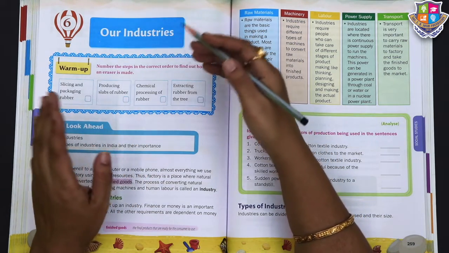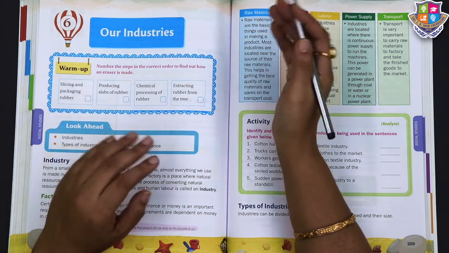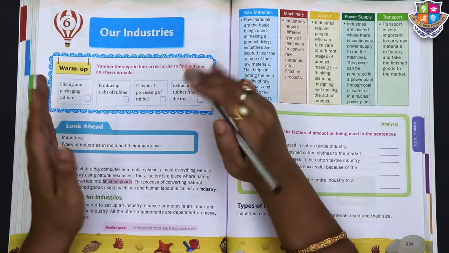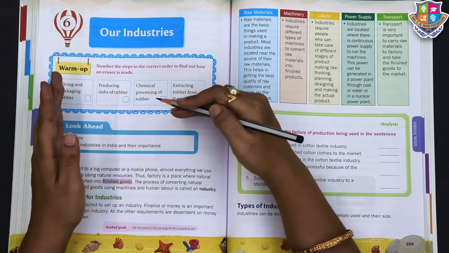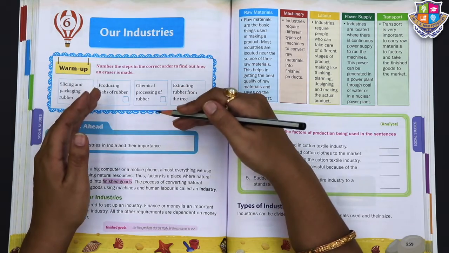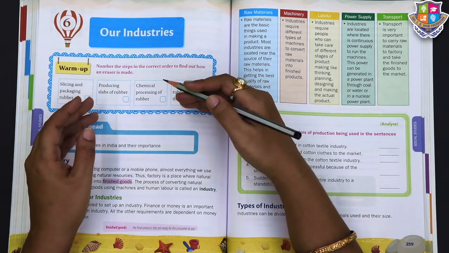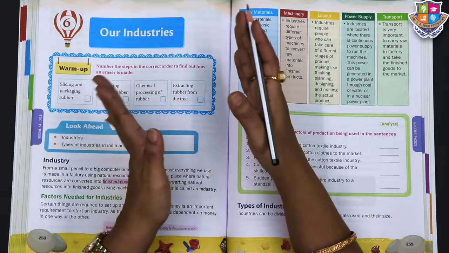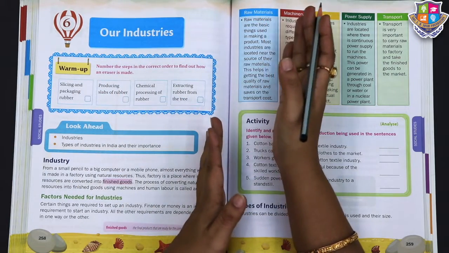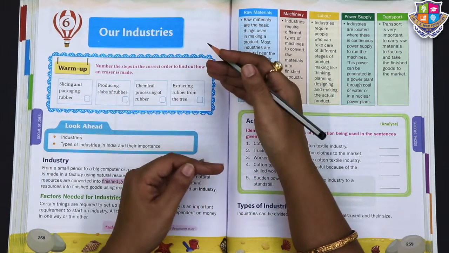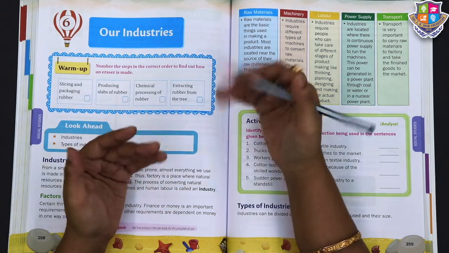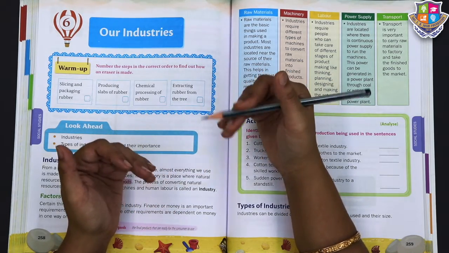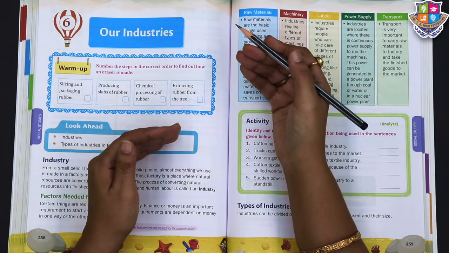Now today we are going to learn about the industries. Industries means where the raw materials are being sent to the industries in order to make them into finished goods, and those finished goods are brought to the market in order to sell to the consumers. Consumers means we are the consumers, we are the customers, we purchase things from the market.